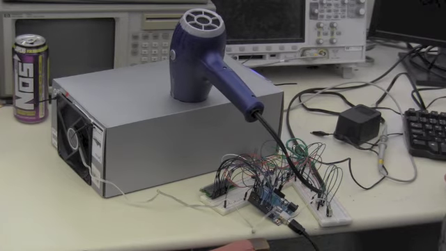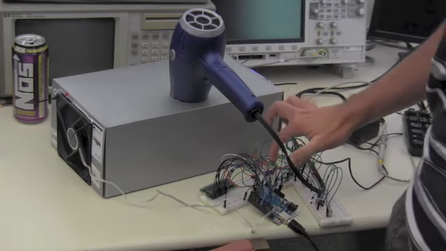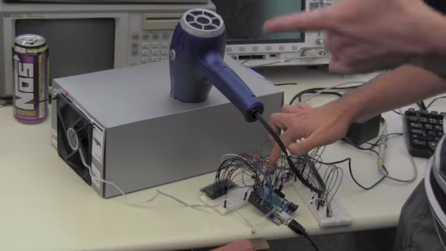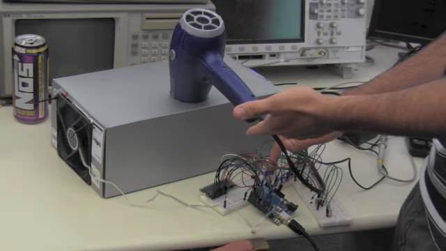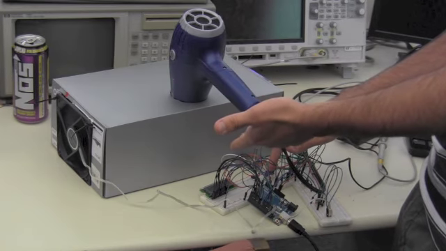And the LCD just says what the temperature is? Yeah, and I have the button left over from the previous project, which does convert it to Celsius as well as Fahrenheit.